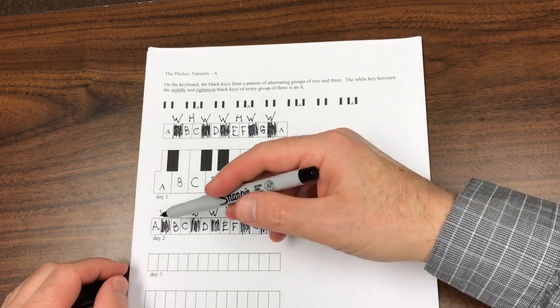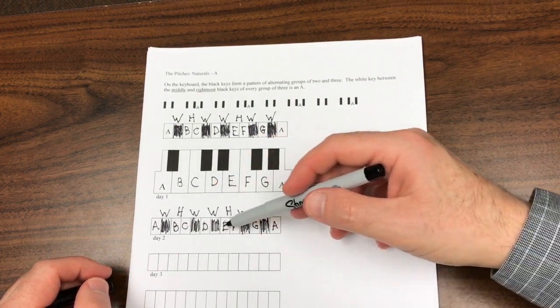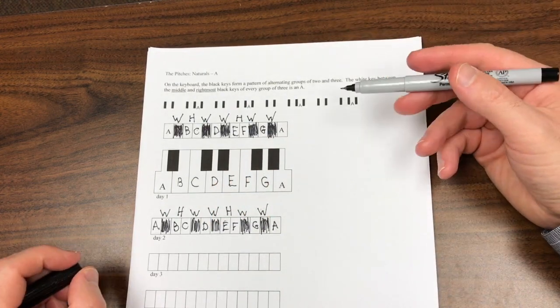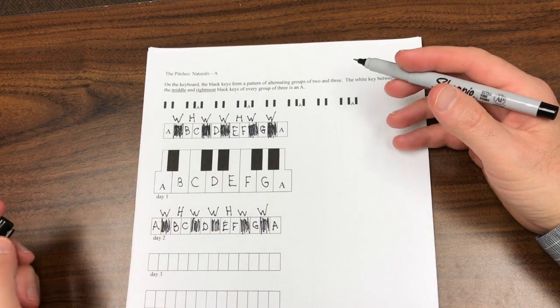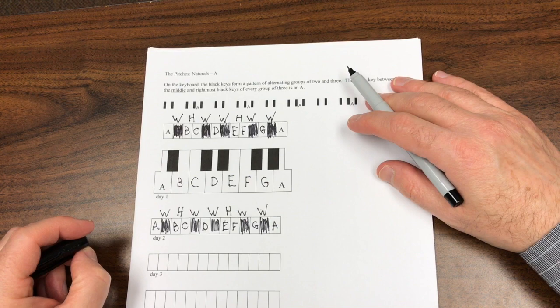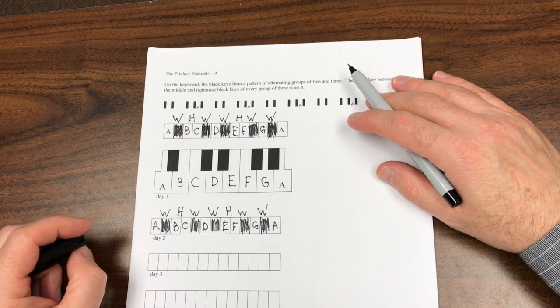So every day, just copy this, and it'll be sitting right above this when you copy it for day 3. So that'll be very easy, and I'm just having you do that to kind of cement this pattern in your mind and help you remember it, because it's the very most basic pattern on the keyboard.